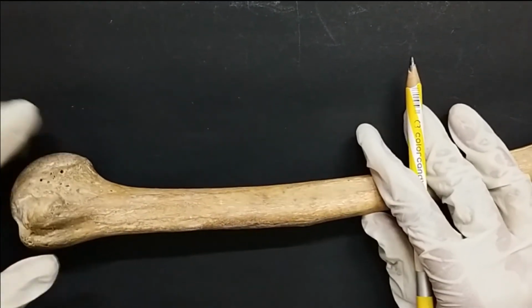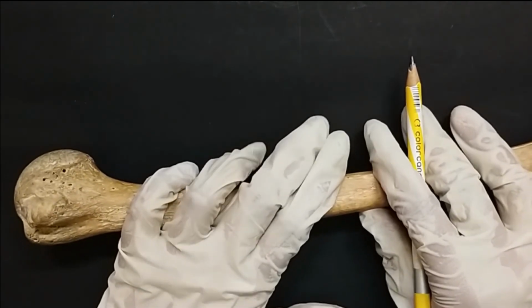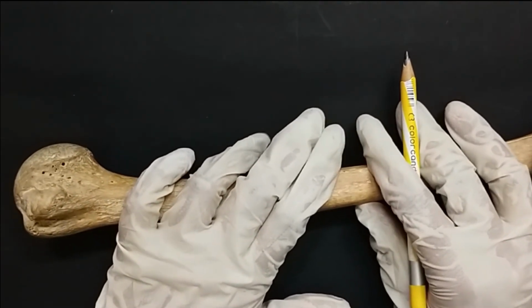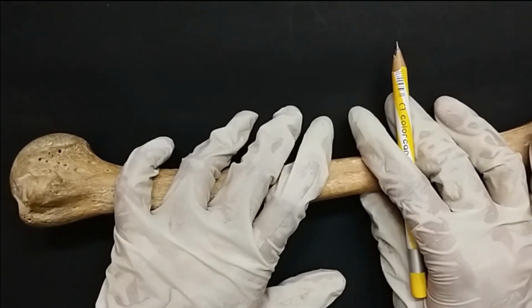So as you can see, this is the right sided humerus which I am having. If you are having the humerus with you, please check it out and find out which sided bone it is. Okay, so that's all.